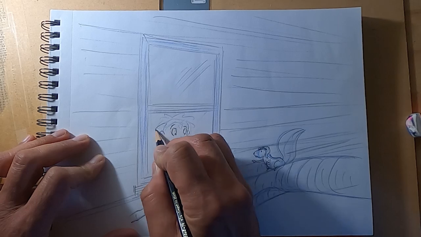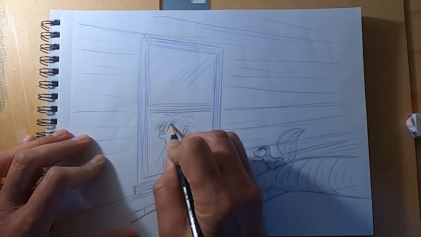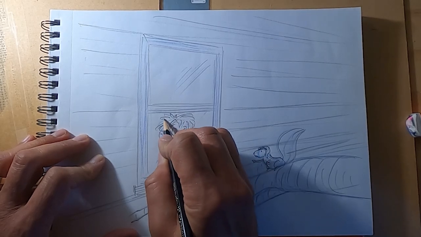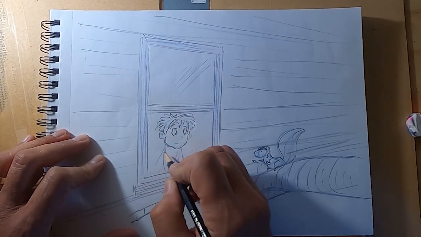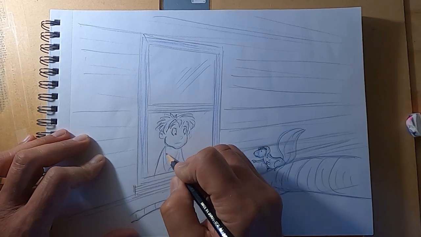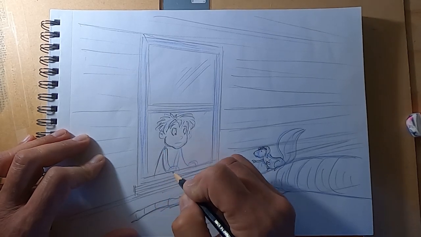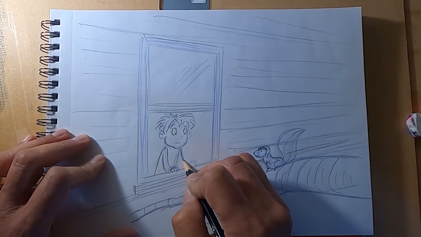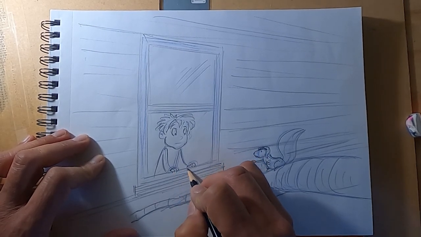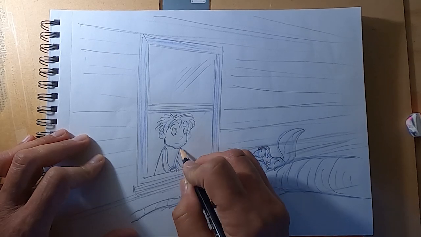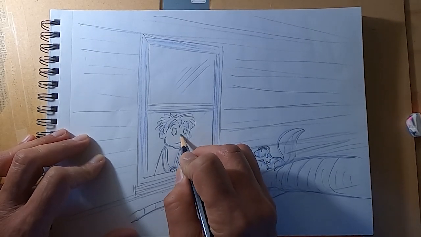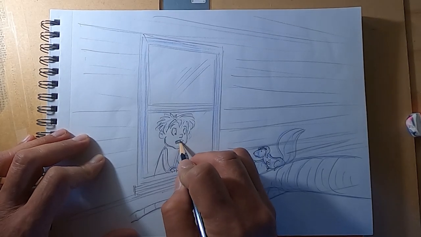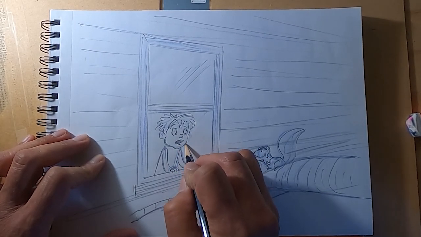But you always put some characters in the shot. That way people know how the shot works. They know the scale of this background. They know how big Nemo is in the shot. It gives some life to the shot. So it's not just a background.